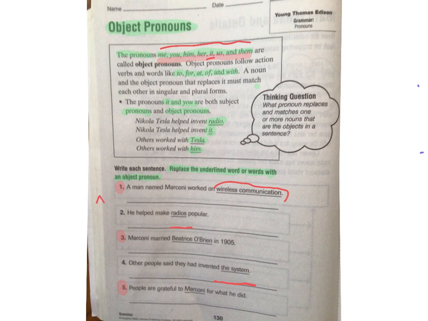So I would rewrite. I'm going to start over here just in case I run out of room. A man named Marconi worked on it. See, it's shorter to write it, isn't it, than to write wireless communication.